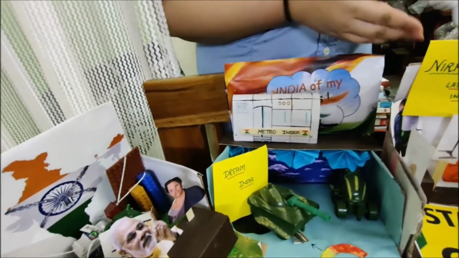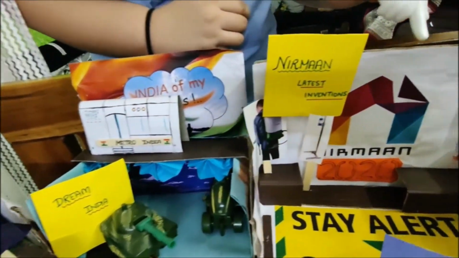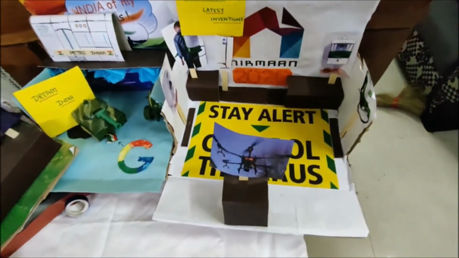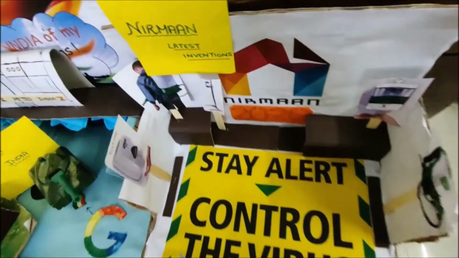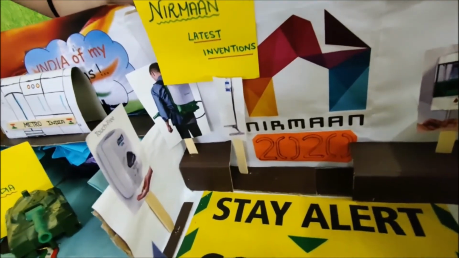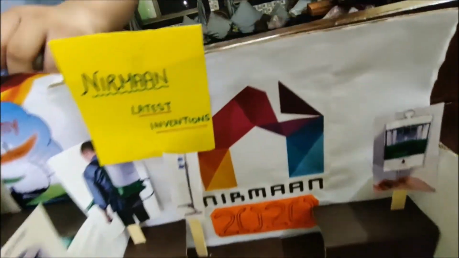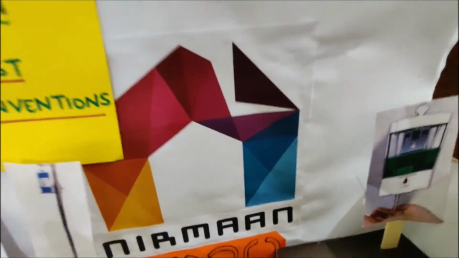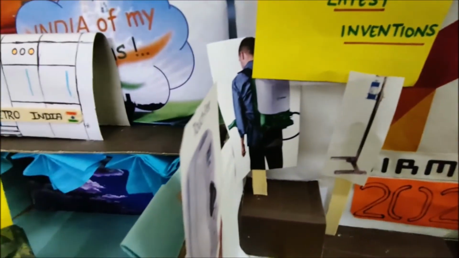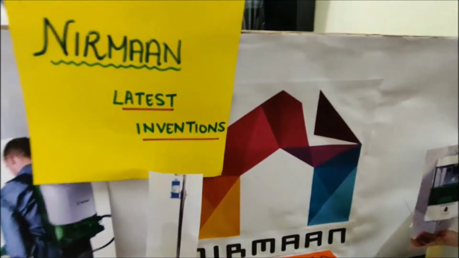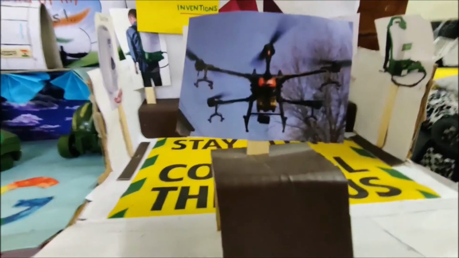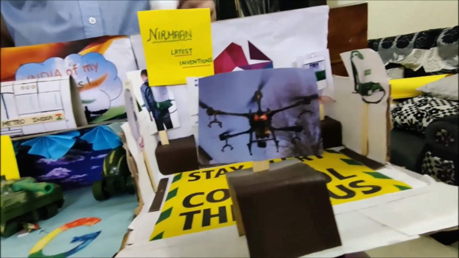I want to connect our Nirmaan exhibition with Indian economy. Our country, India, has made latest inventions in every category, like Arogya Setu app, contactless sanitizer dispenser, cash transactions in a broader way, remote control trolley, development of coronavirus tracker, India's introduction of drone fighters, setup of chain of 20 lakh retail shops called Suraksha Stone across India.